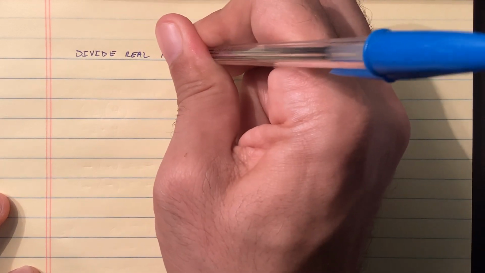In this video we will be discussing how to divide real numbers. In the previous videos we've talked about how to add, subtract, and multiply them. Now we're going to talk about how to divide them. We're going to see the rules for dividing are very similar in the sense of obtaining our final answer as we saw with the multiplication.